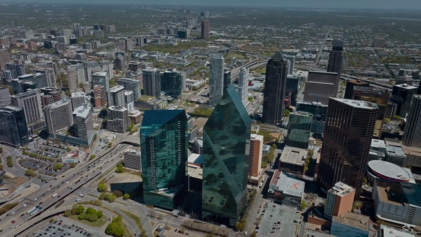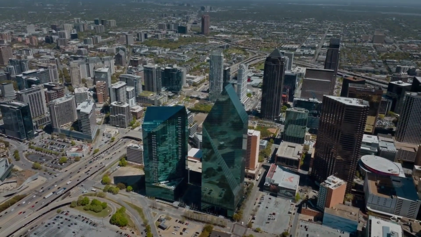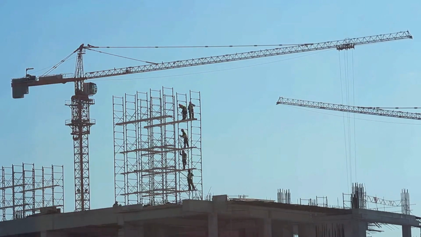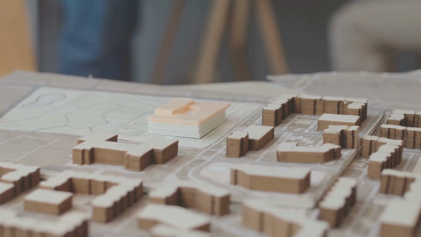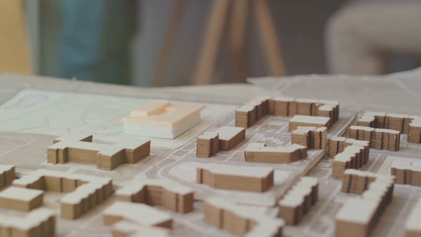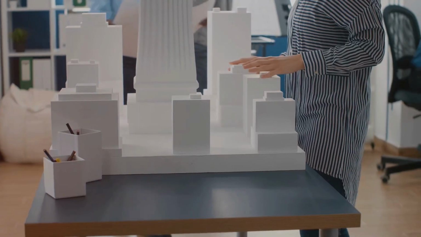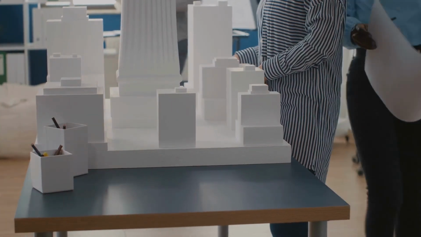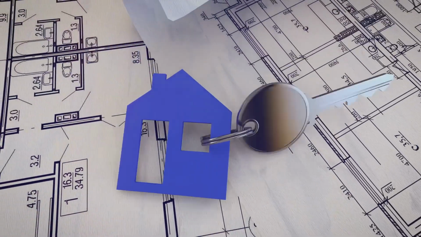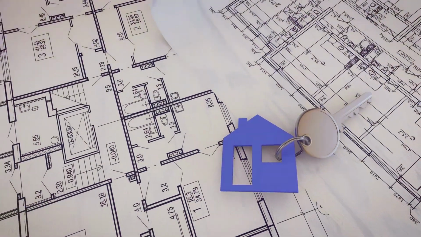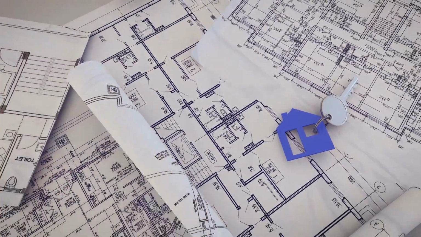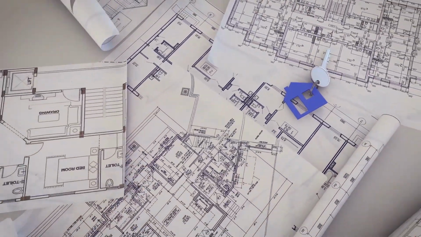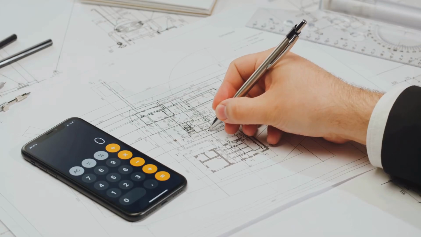Imagine a city like a giant Lego set. We use these building blocks to create our world. But just like with Legos, there are rules to follow. One of those rules is floor area ratio. Floor area ratio is a simple way to measure how much building space you can put on a piece of land. It's like a recipe.